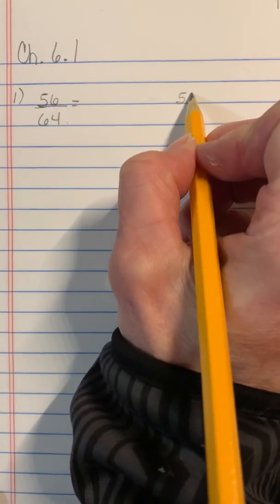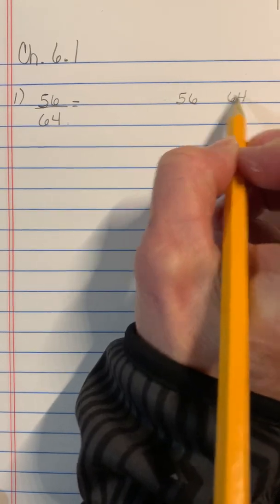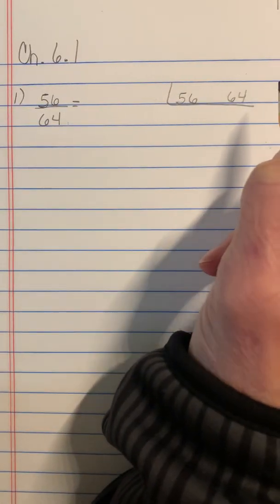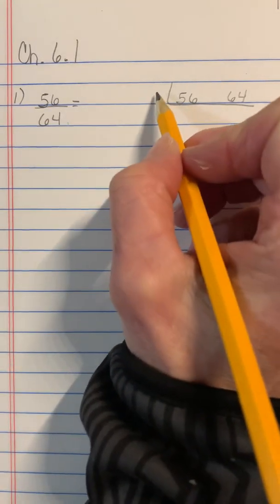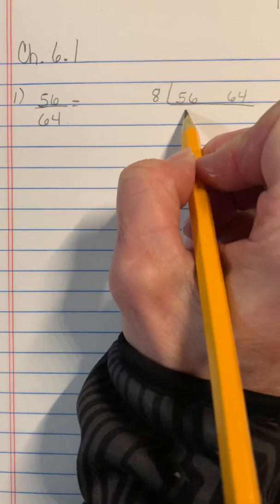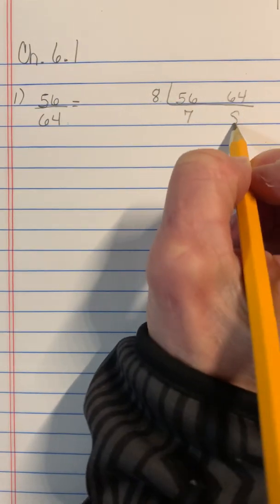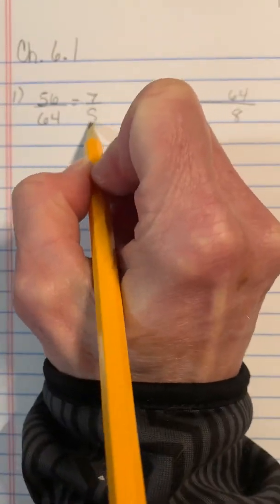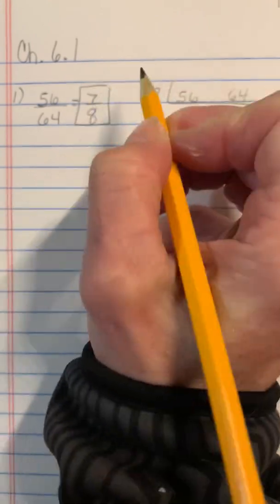We always have the cake method to help us to simplify things. So you can look at 56 and 64 and figure out what is the biggest number you can think of that goes into that. 8 is, so you can go 7 and 8. So 7 eighths, and you're done. That's all you need to do for 1, 3, 5, and 7.